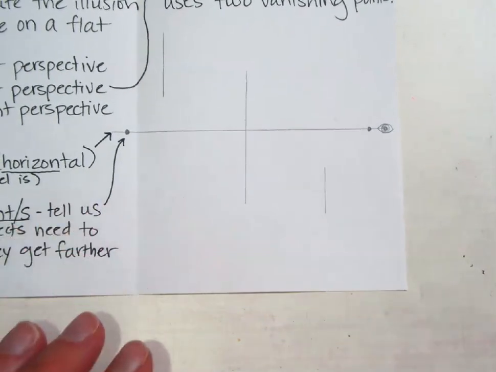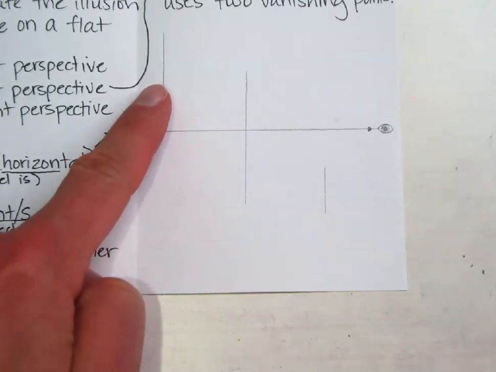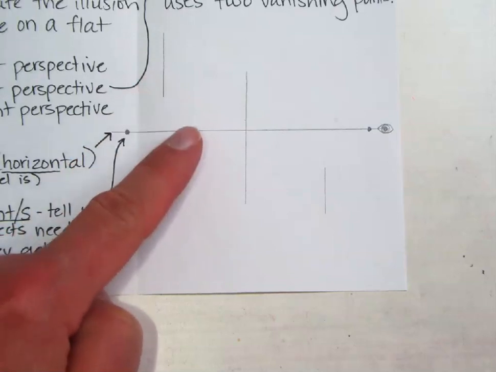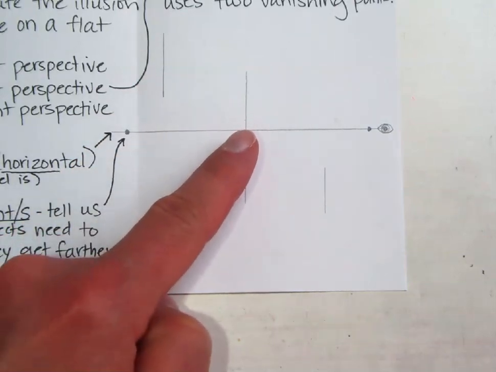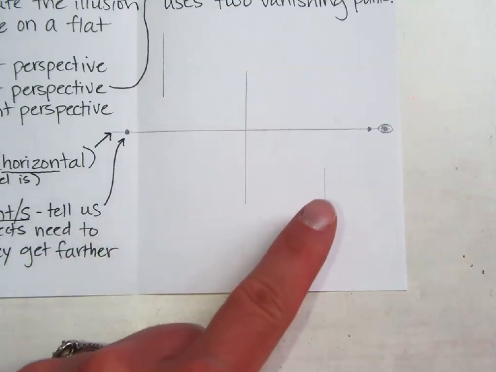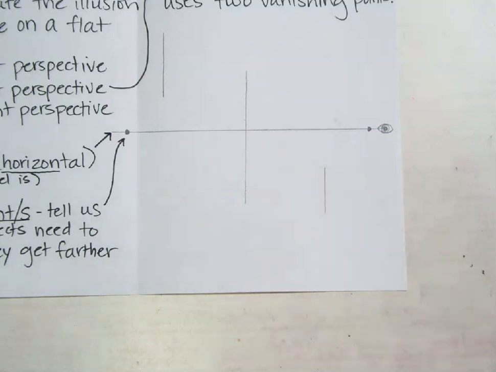So remember, we're going to be turning these little lines into boxes. So this box I'll be able to see underneath since my eyes are below it. This box I won't see the top or the bottom, just the sides. And then this box, because my eyes are above it, I'll be able to see the top of the box.